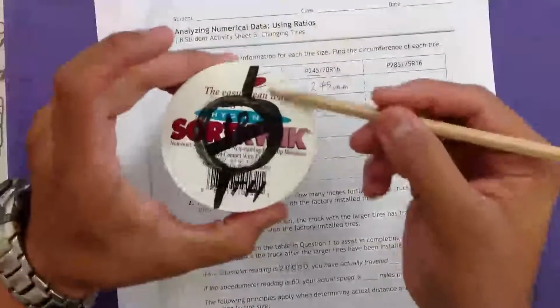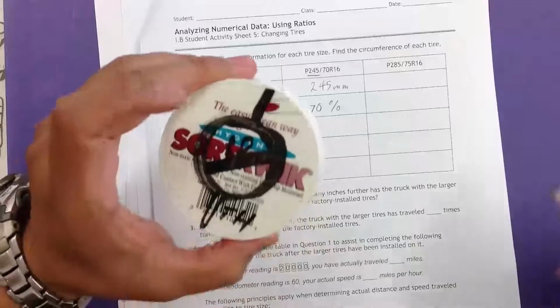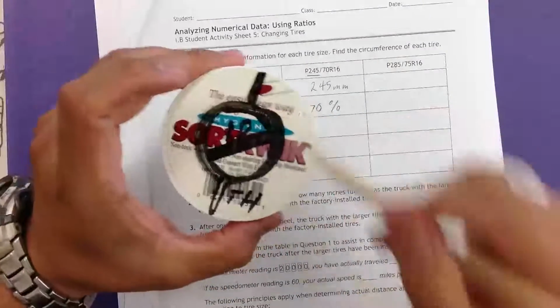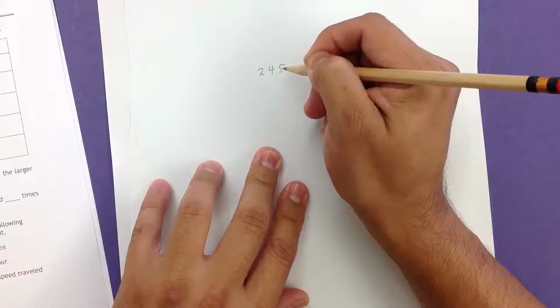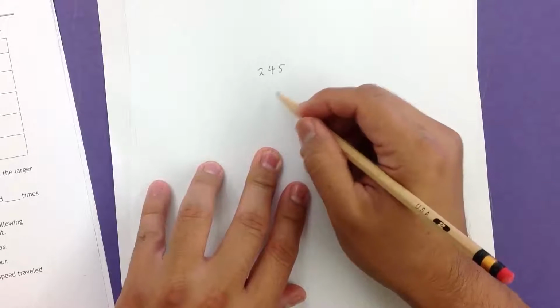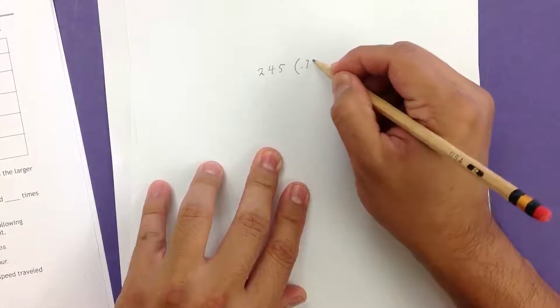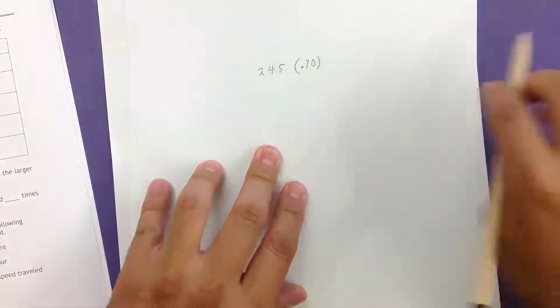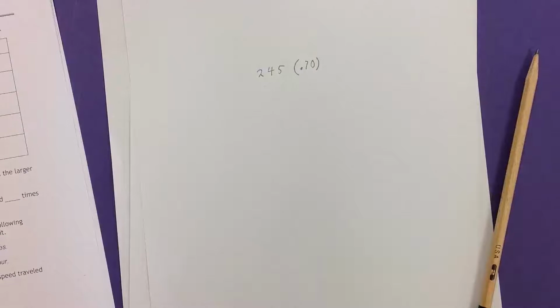The tire height is this part right here, this part and this part. Alright, so this part and this part are what we're looking for. So this is how we find it. We're going to use the 245, and then multiply that by 0.70. That means my tire height is 70% of this in millimeters. And we're going to have to convert this to inches eventually.